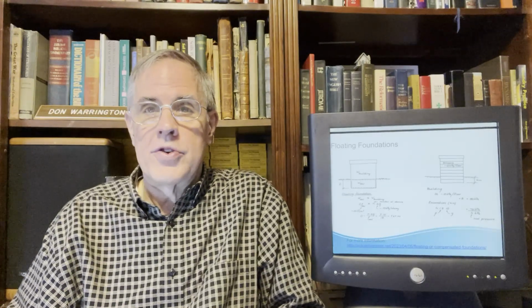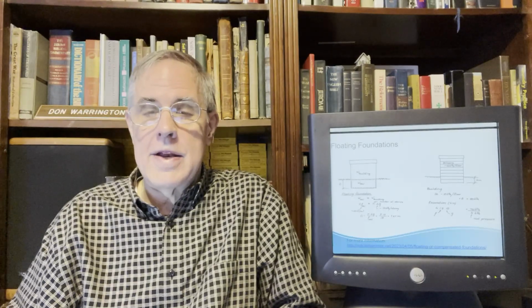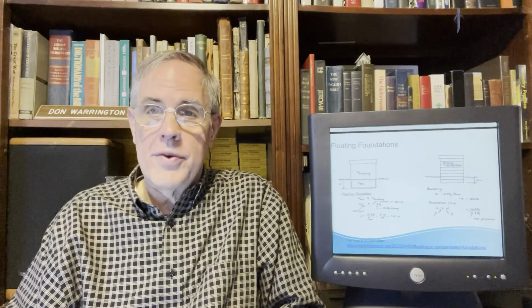And so with that in mind, we need to consider: could we actually, like we did with the boat and the water, put a building in a soft soil and have it float there? Well, the answer is, if we're very careful, yes, we can. And this is illustrated here and here. In these two illustrations, if you can't read them, you can pull up the slide presentation.